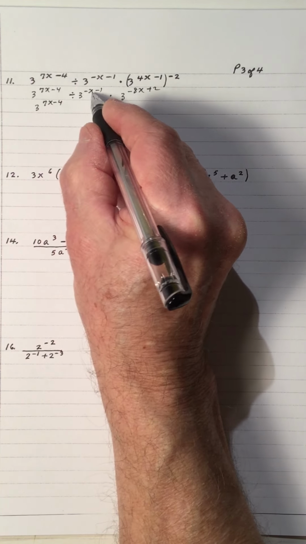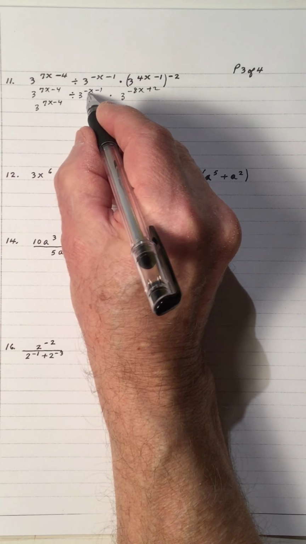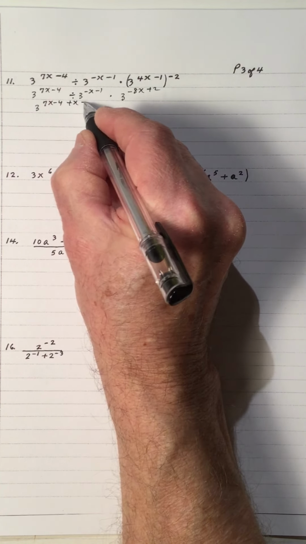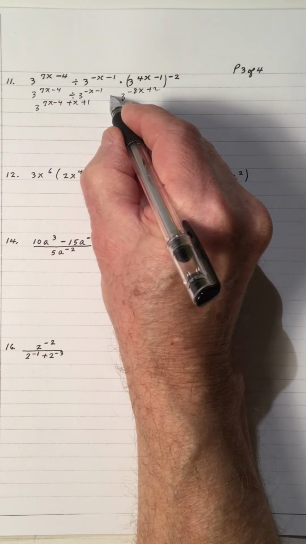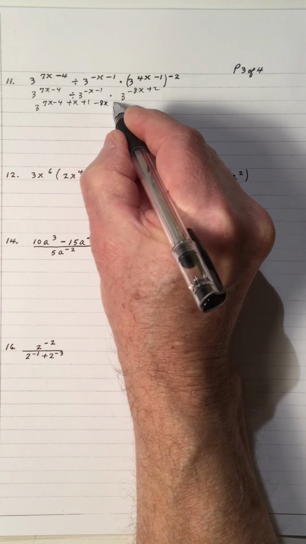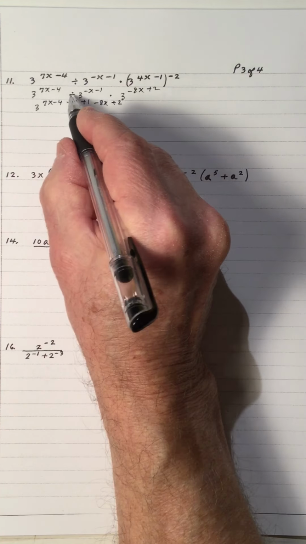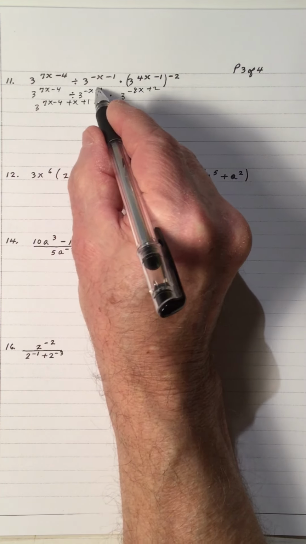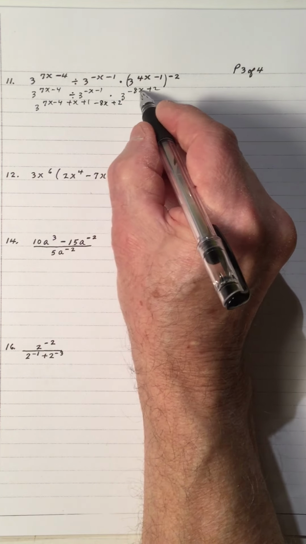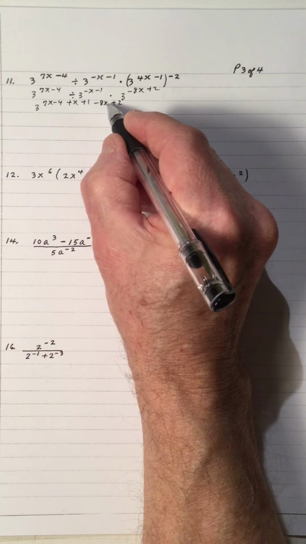So when I divide, I subtract. To subtract negative x makes it a plus x. To subtract negative 1 makes it a plus 1. And because I'm multiplying, I'll add. Notice I'm dividing, so I change that to its opposite, which is right here. And because I'm multiplying, I just added this on, didn't change it.